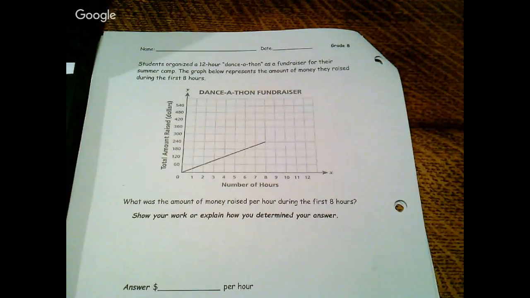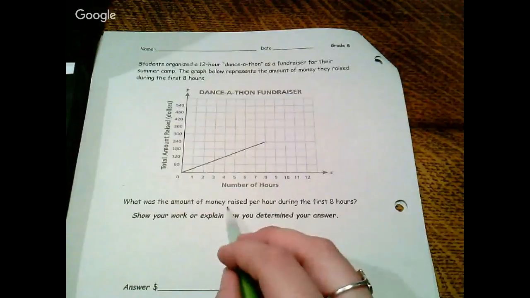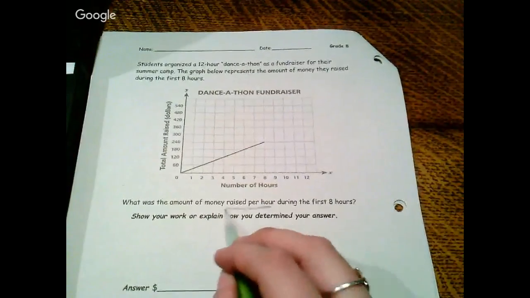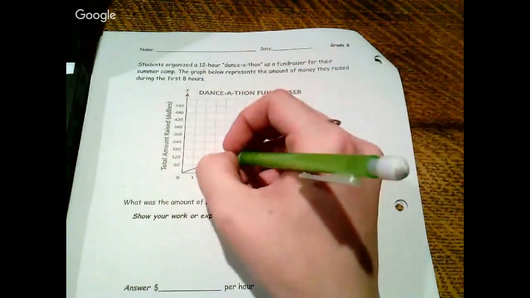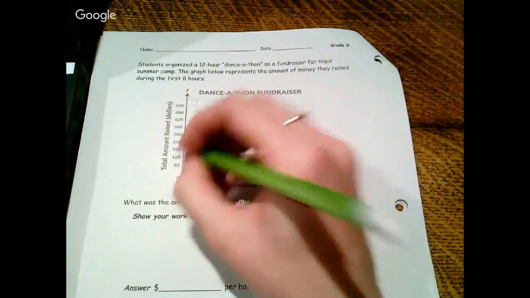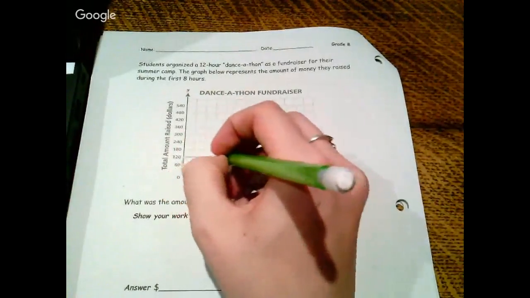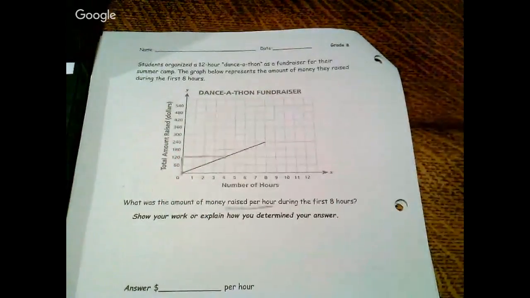So when it says per hour, that means we're looking for our unit rate, or we're looking for our slope, rather. So I want you to take a moment. It looks like this is a good point to use, and the origin, to find out your change in y over your change in x, to figure out what the unit rate is. How much did they raise per hour? All right, so do this one. Please raise your hand to get it checked when you're done.